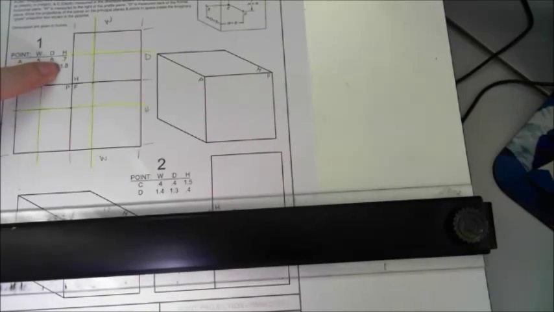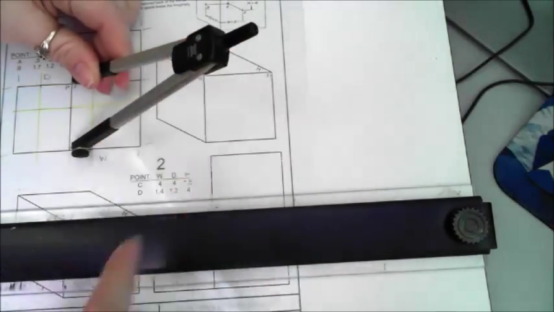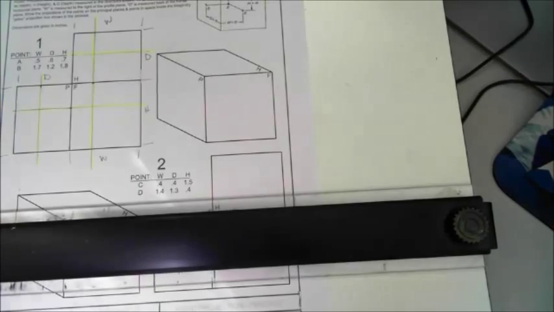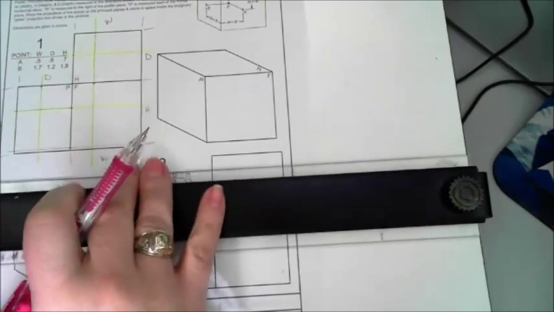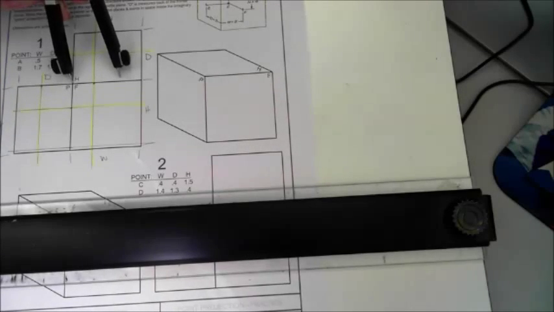B has a height of 1.8. Again, just find it on your engineering scale and mark it. So 1.8 comes down, way down here. Okay, so we have the height. We need to get our depth. The depth on it is 1.2. Again, measure on all your depths.